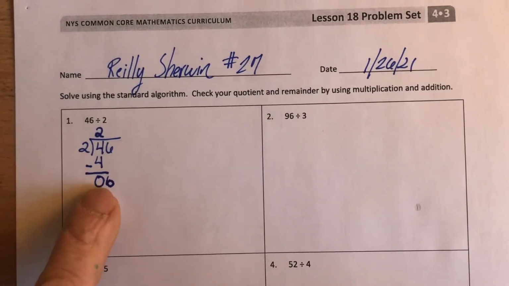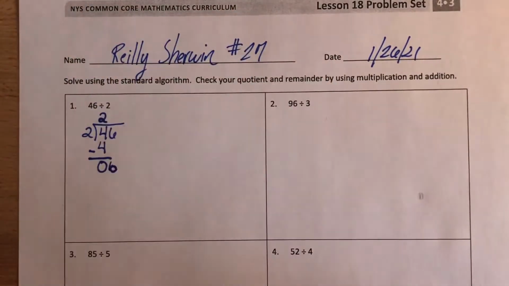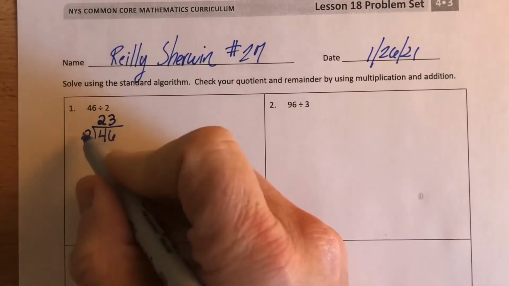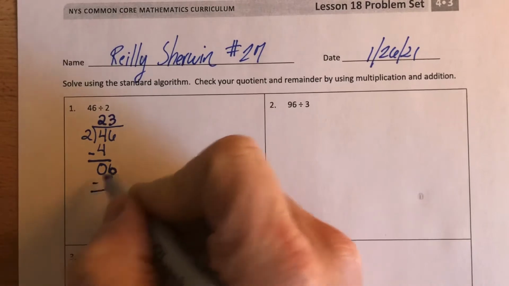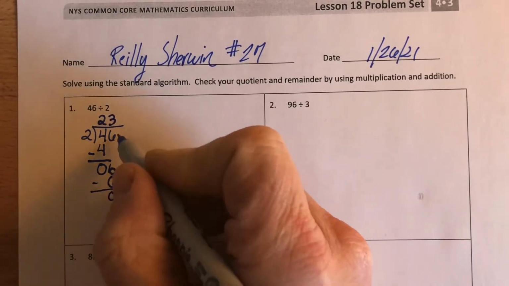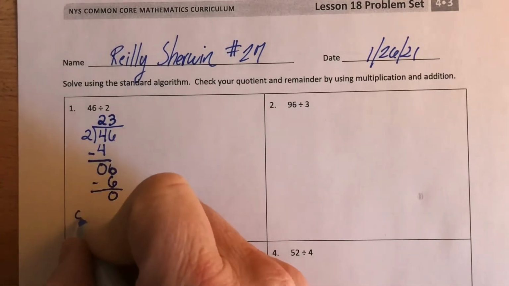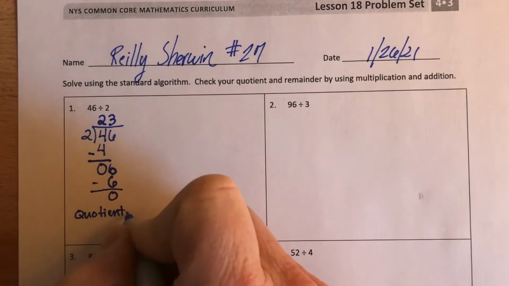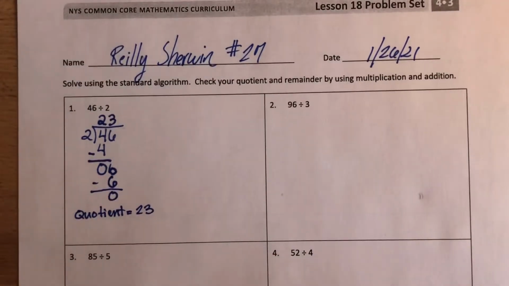So now 2 fits into 6 how many times? 2, 4, 6, fits in 3 exact times. So I write down a 3 here, and then 3 times 2, well that is equal to 6. Then I subtract, and I get 0. There's no more numbers to bring down, and my quotient is 23. So here I'm going to write down quotient, Q-U-O-T-I-E-N-T, equals 23. And there are no remainders, 0 remainders.